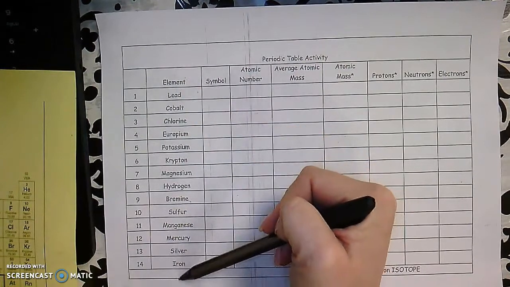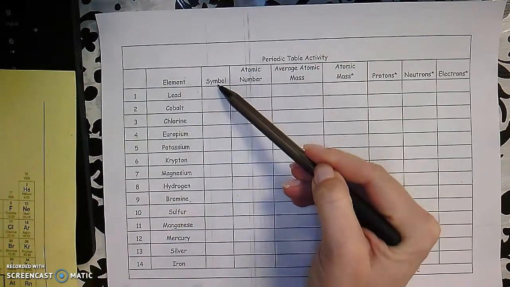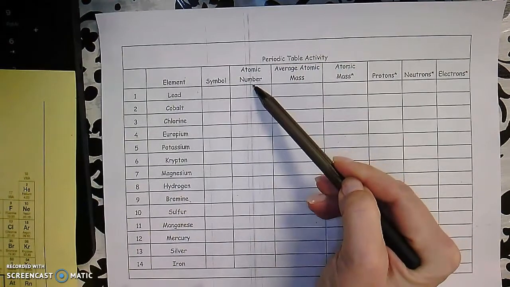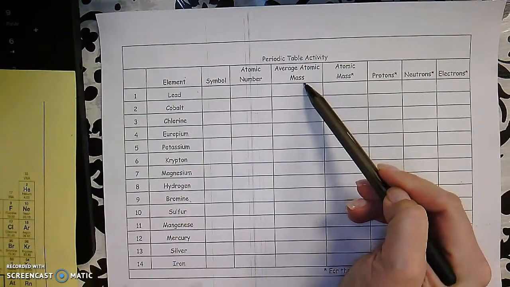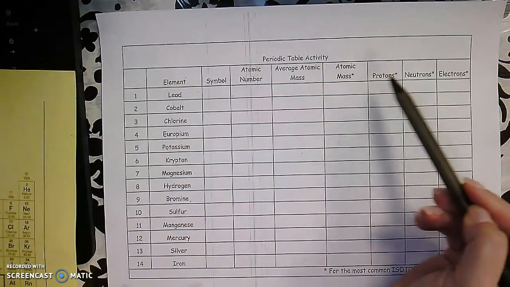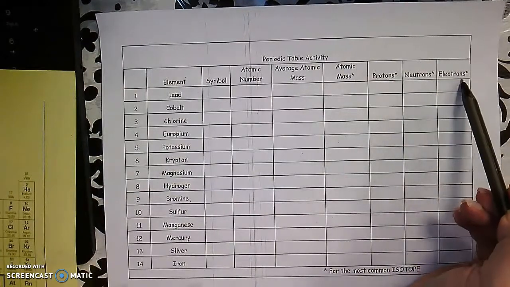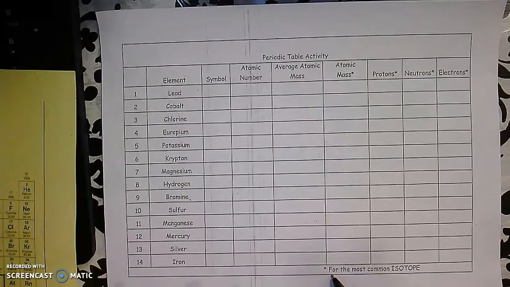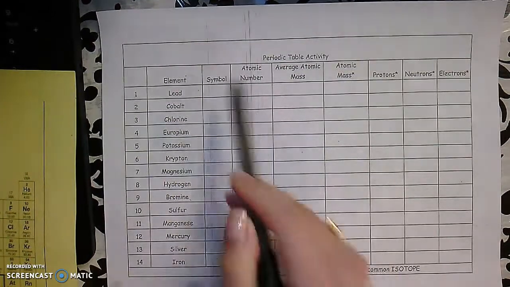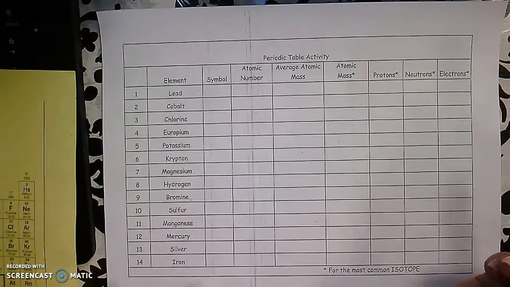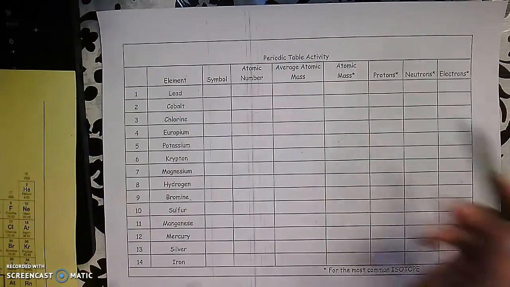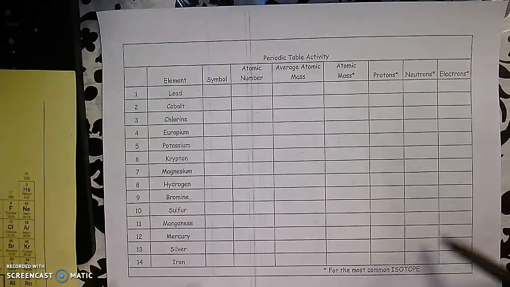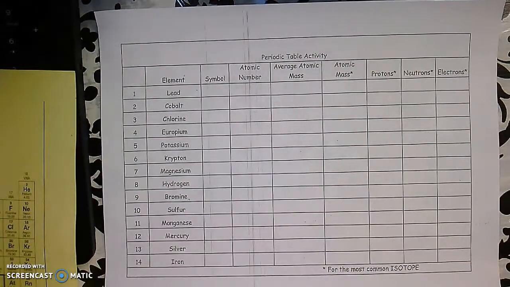We have the elements names. We're going to write their symbols, their atomic number, their average atomic mass, their protons, neutrons, and electrons. And we want to note that these are for the most common isotope. So I want to help you get this top part set up so that completing this chart will be very simple for you. This is something that you'll need to be able to do throughout this unit. Okay?